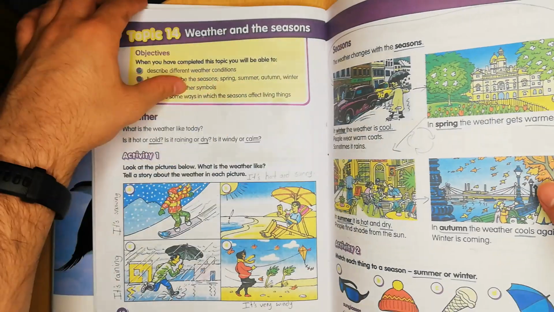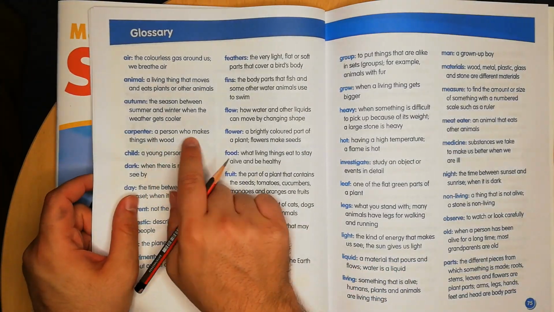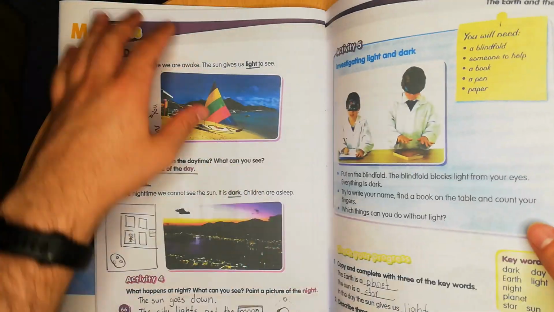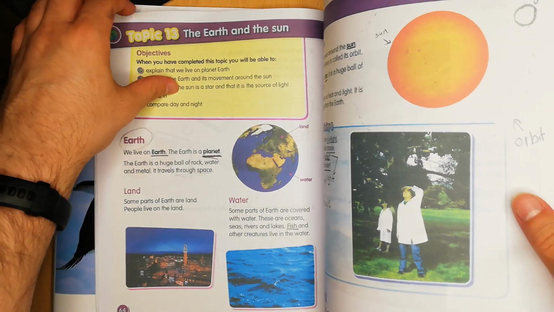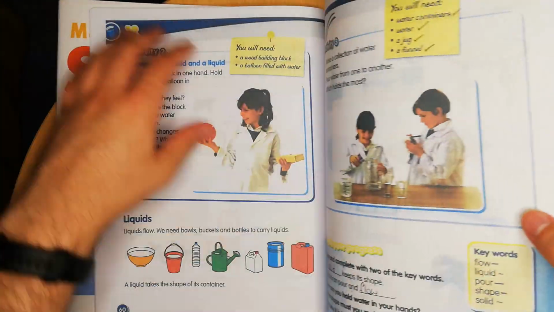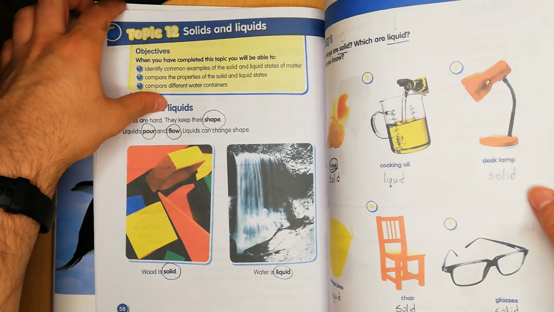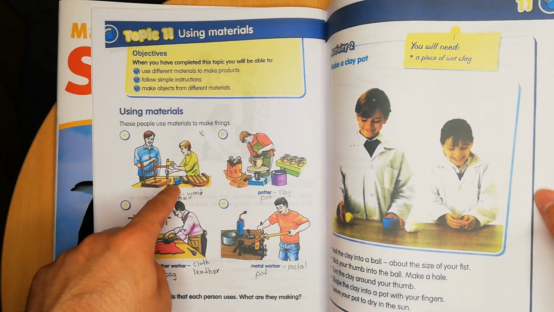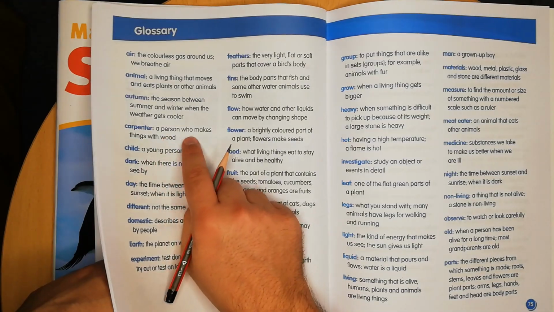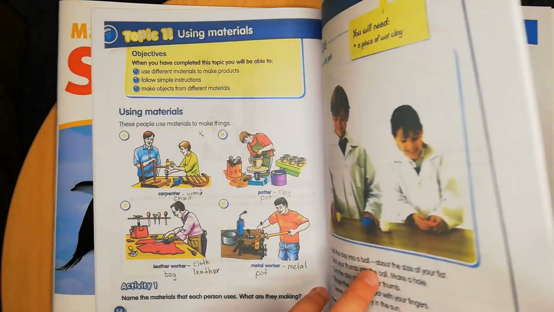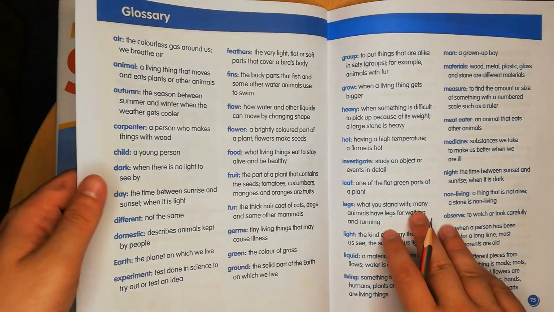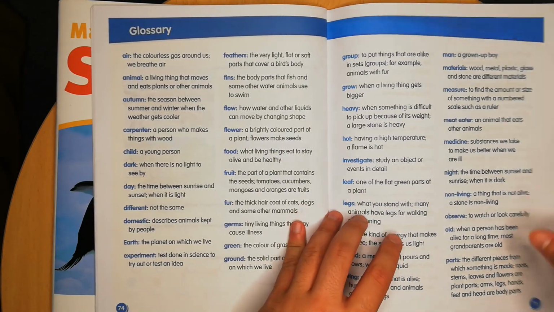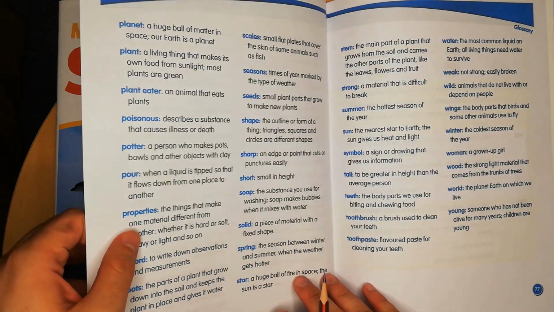Carpenter. Carpenter is a person who works with wood. Let's see. A person who makes things with wood. So let's take a look at that. It was on page 50, maybe 54. This is a carpenter. A person who makes things with wood. So that's this here. Let's take a look at the word wood and see if it's here. Maybe it's here.